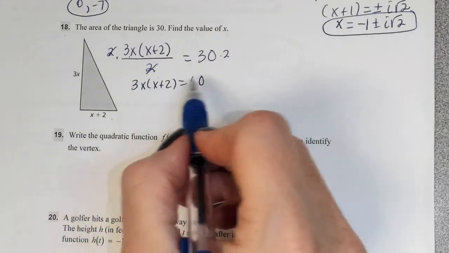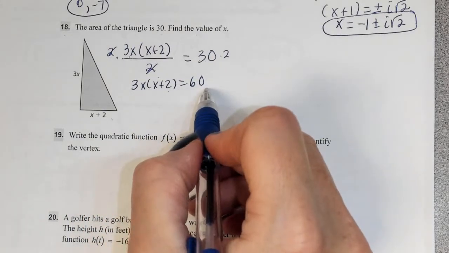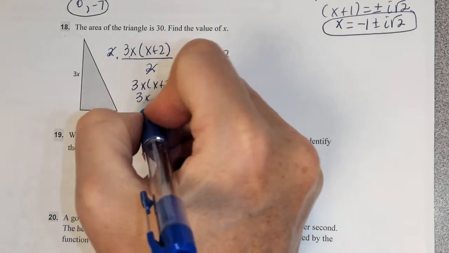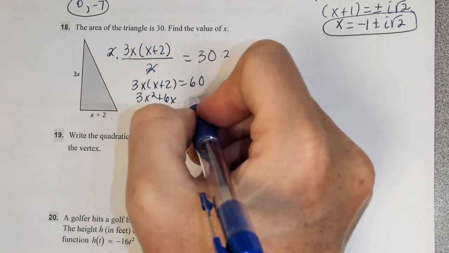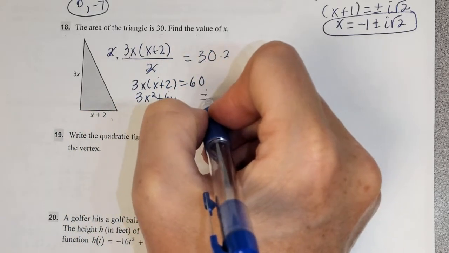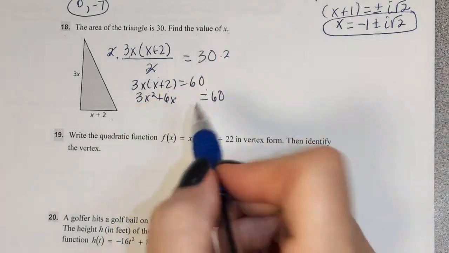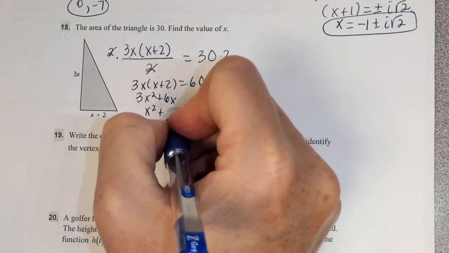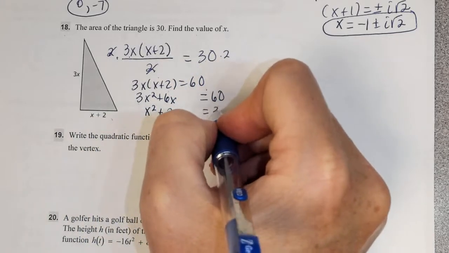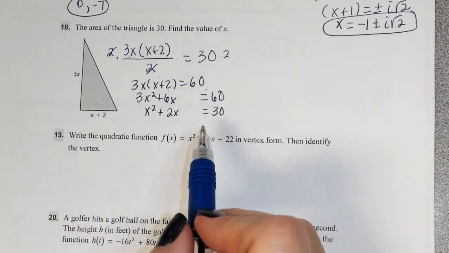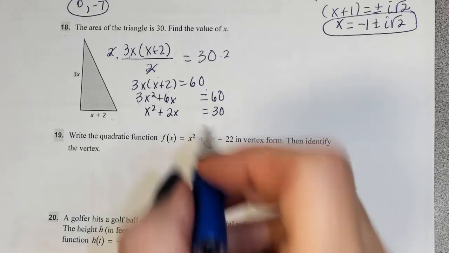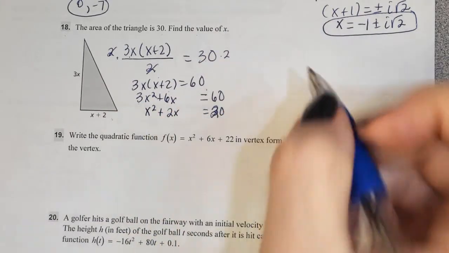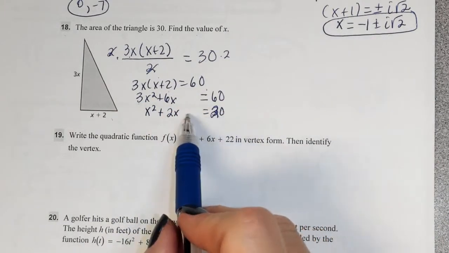Can I just set 3x equal to 60 and x plus 2 equal to 60? Nope. Have to distribute: 3x squared plus 6x equals 60. I can divide through by 3. X squared plus 2x equals 20. I meant that 20. Thank you. I can think of taking this over.